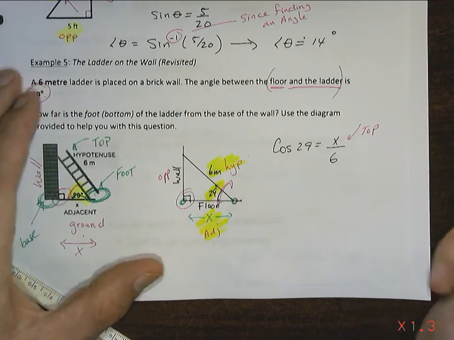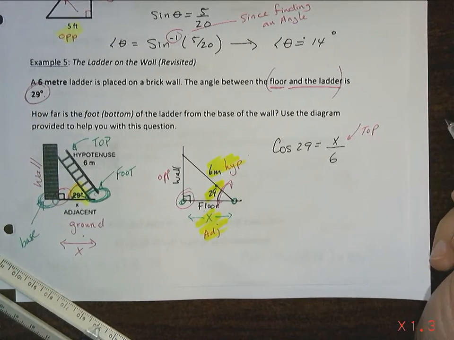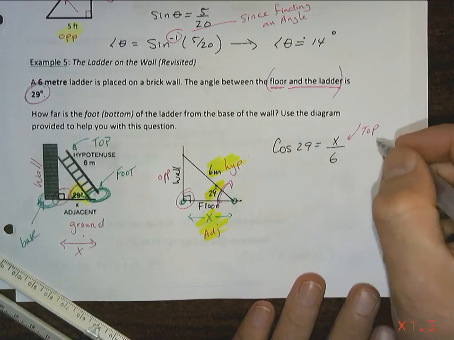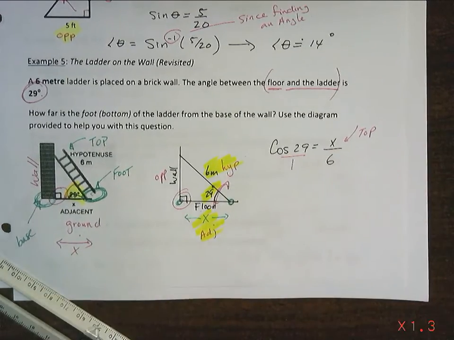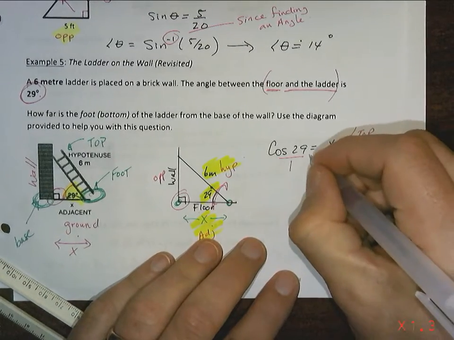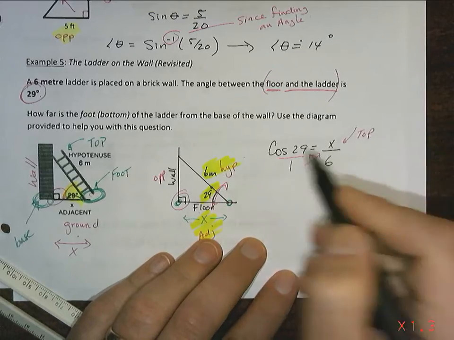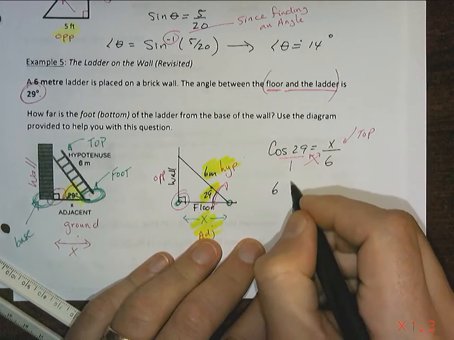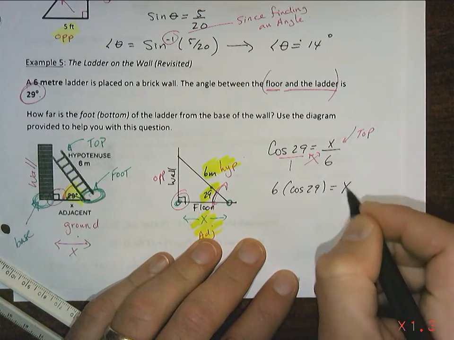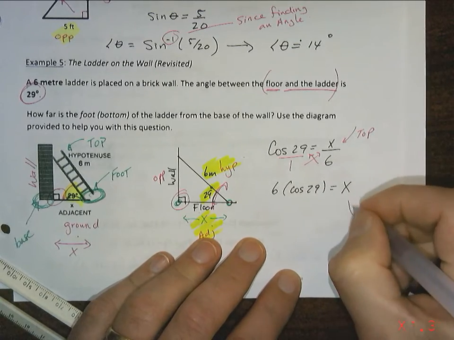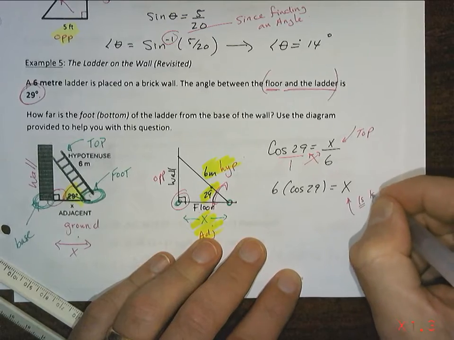By the way, the proper name for top is numerator. Okay, so it's in the numerator. I don't do anything different. I still make it a fraction equals a fraction. I put it over top of 1. I still cross multiply. So 6 times cos of 29 equals 1 times x. But this is so cool because x is isolated.